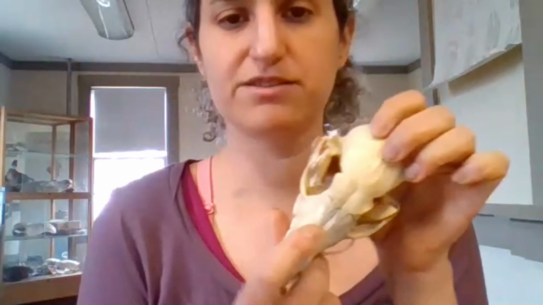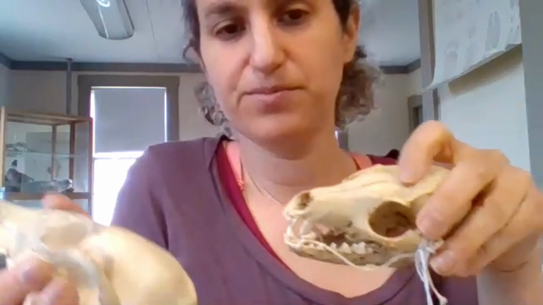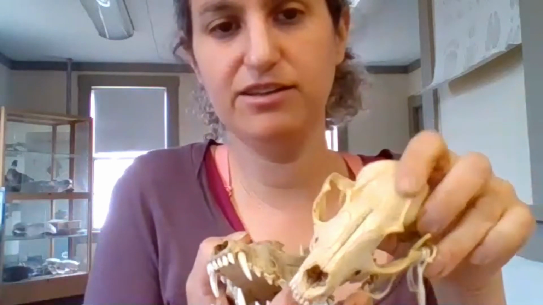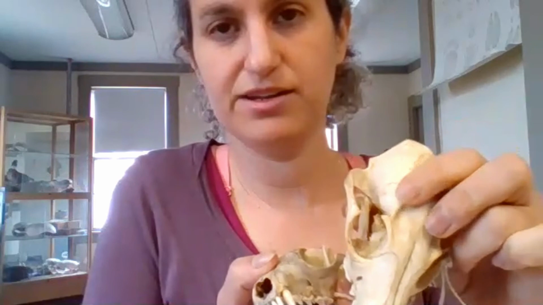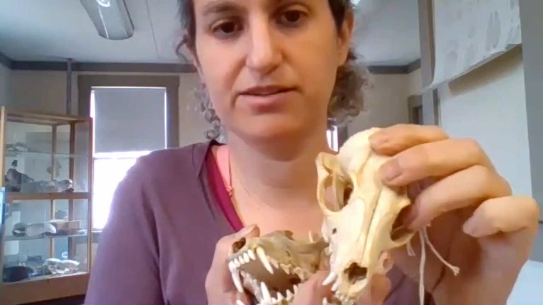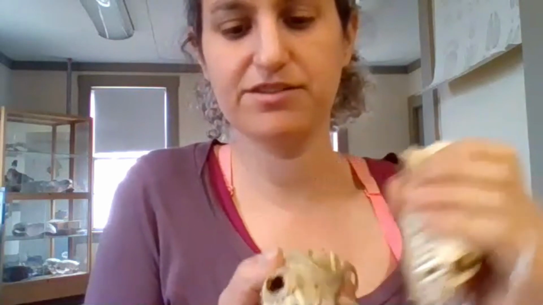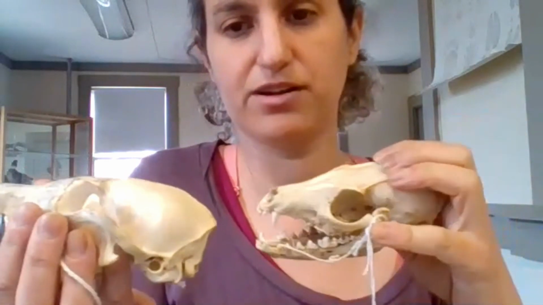So that brings us to Urocyon cinereoargenteus, which is our gray fox. And the other one was Vulpes vulpes, the red fox. You can see that they're fairly similar, but really distinctive is that U shape on the temporal ridges on our gray fox versus the V shape on the red fox. And also the red fox is a little bit longer. It's a little bigger animal. So that's how to key out skulls.